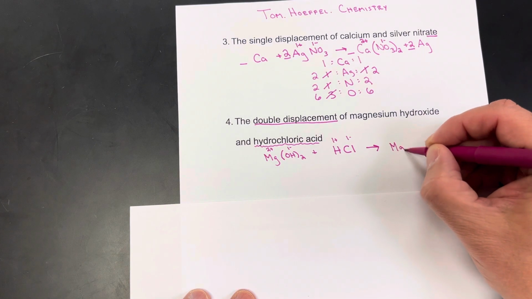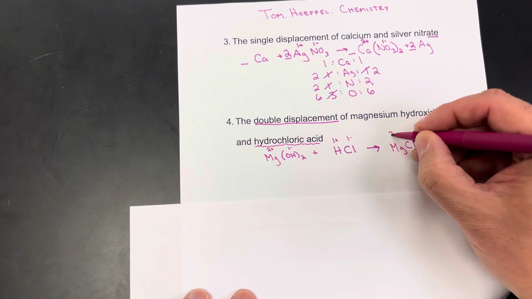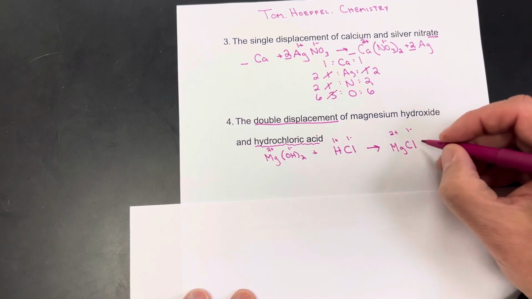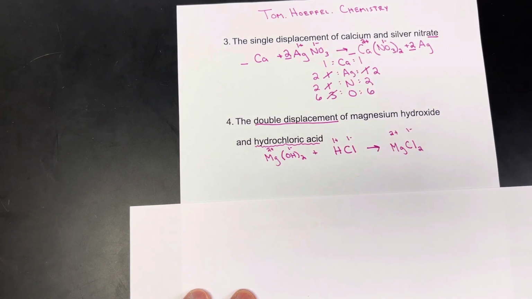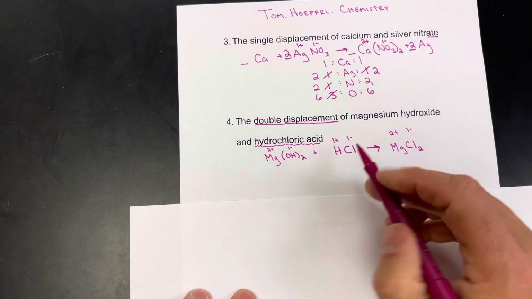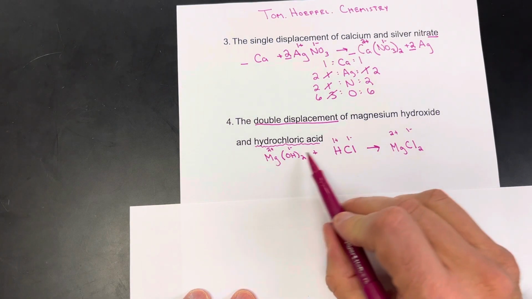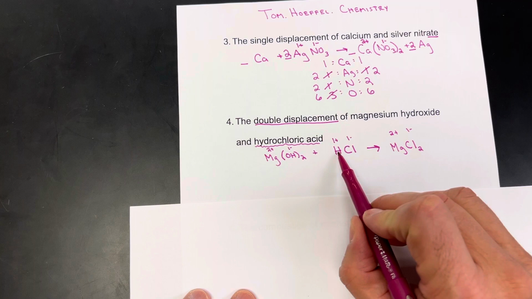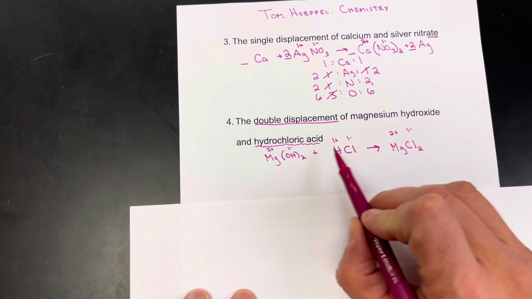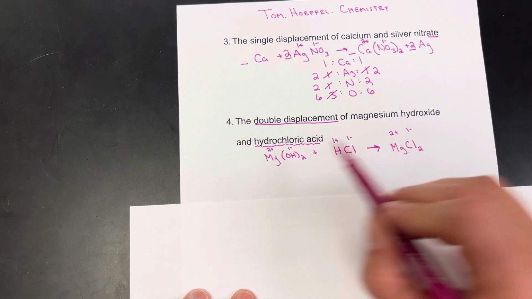So it's going to be magnesium chloride, and that's a positive 2 and a negative 1. So the correct formula is going to be MgCl2. Now the same thing is going to happen. Magnesium and hydrogen are switching spots. So the hydrogen is no longer going to be with the chlorine. The hydrogen is going to be with the hydroxide.